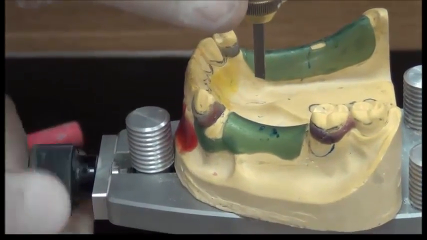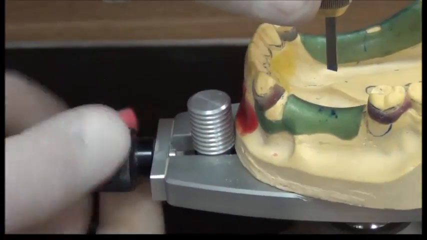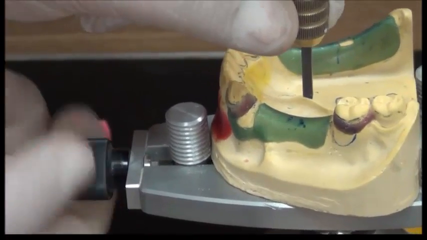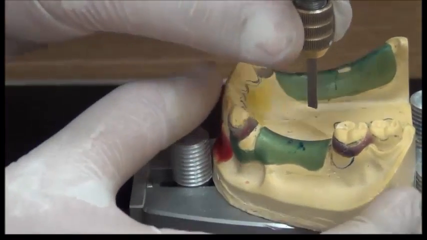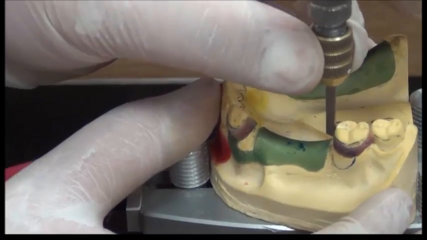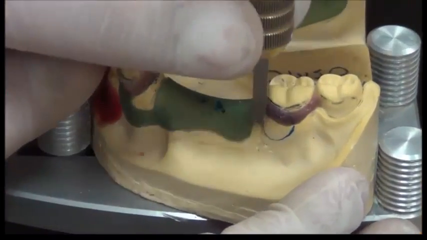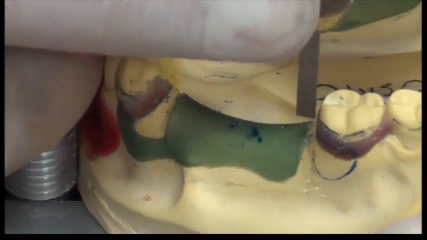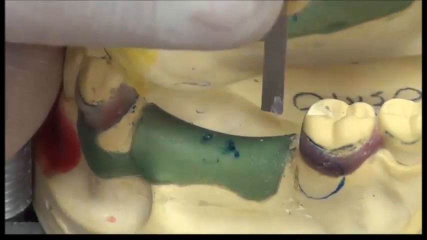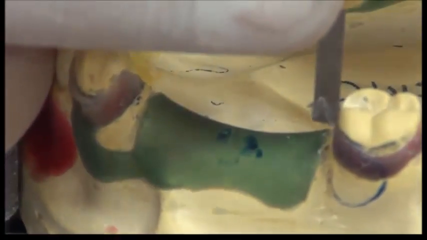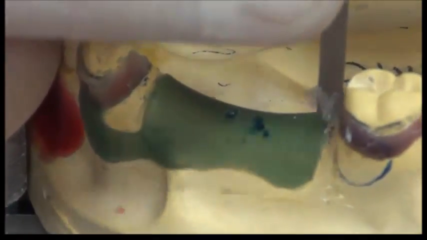If I fix the cast into location, it's now fixed, and I use this instrument. Now I could carve the wax in the blockout area. I expose the guide plane area and I leave the wax in the lower part of the cast. This is the function of the wax trimmer.